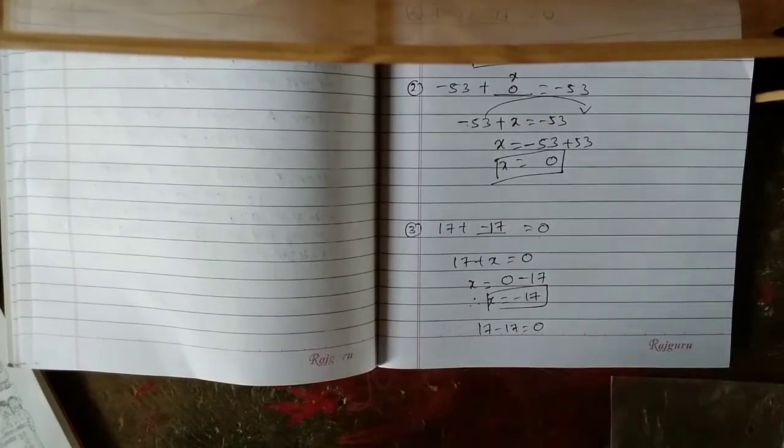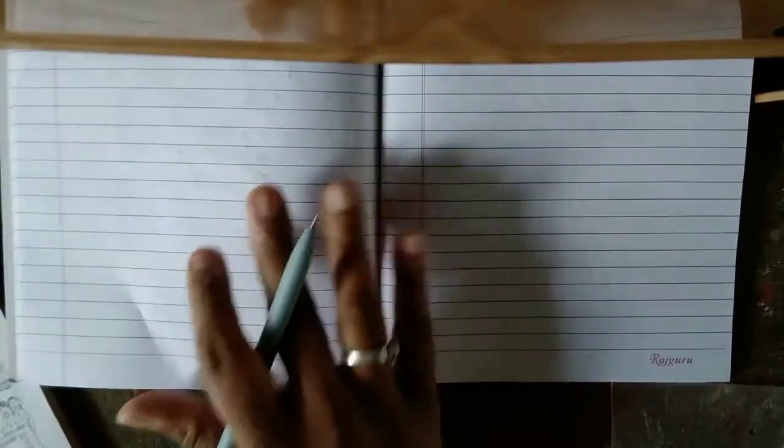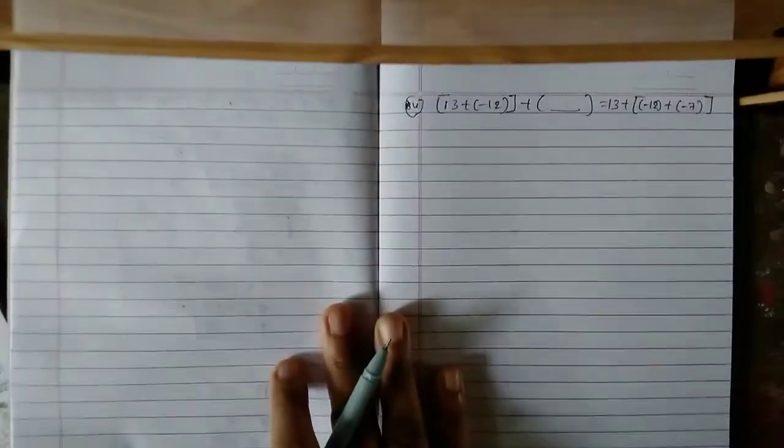So we have to solve the next one, the fourth one. 13 plus bracket of minus 12. What is the missing number? We have to take it as x. Then 13 plus minus 12 plus bracket of minus 7. Yes, we have to solve. 13 plus of minus 12 plus, we take the missing part as x, is equal to 13 plus in bracket of minus 12 plus minus 7.